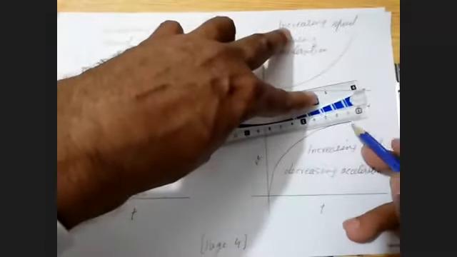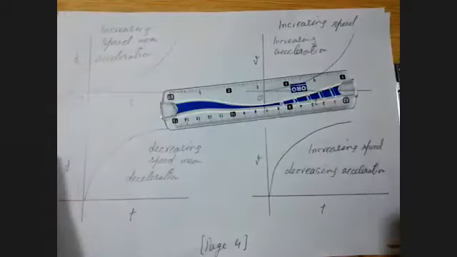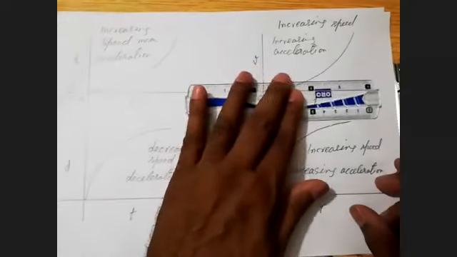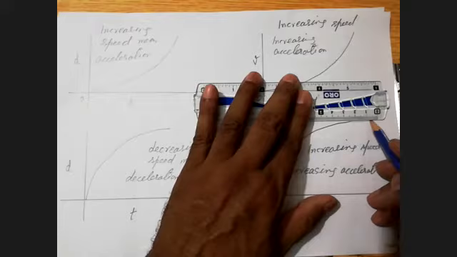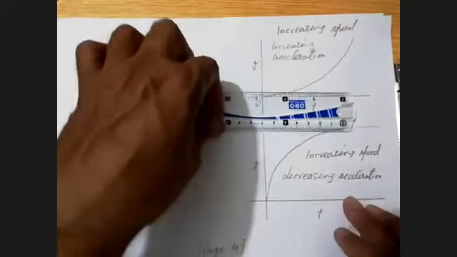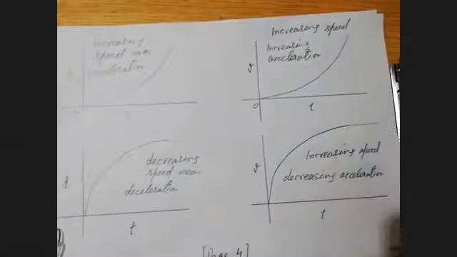And when this curve becomes horizontal, it means that the velocity will become constant. And for the constant velocity, you know that the acceleration will be zero if this curve becomes a straight horizontal line.